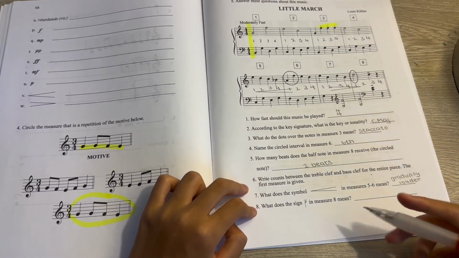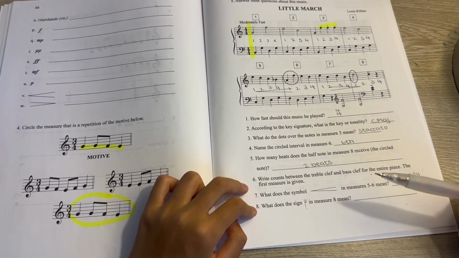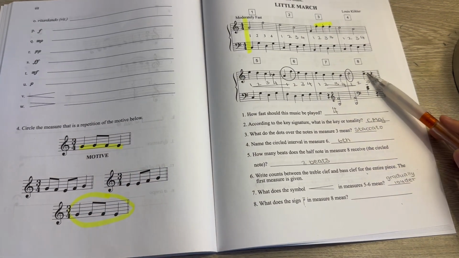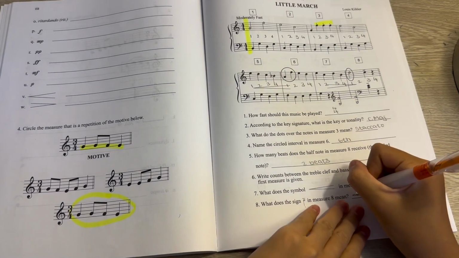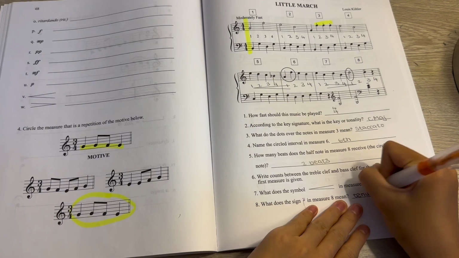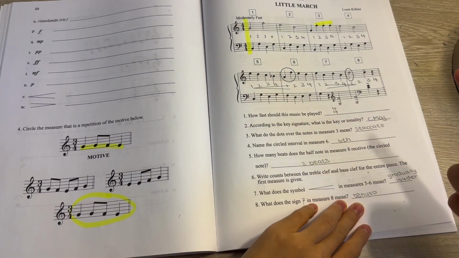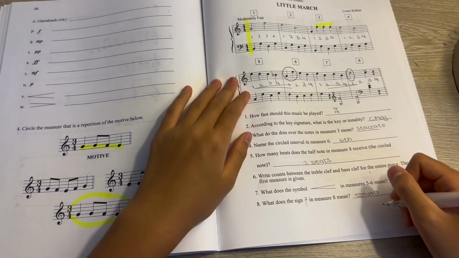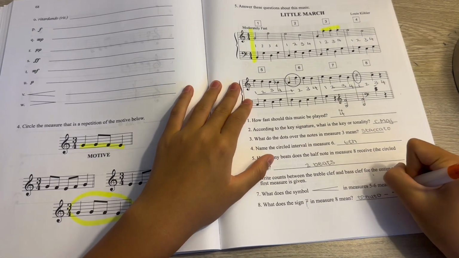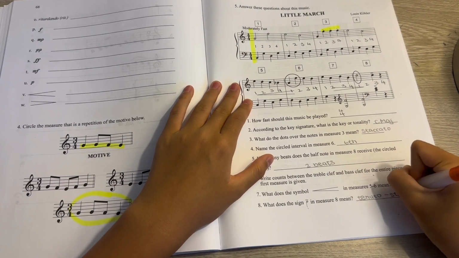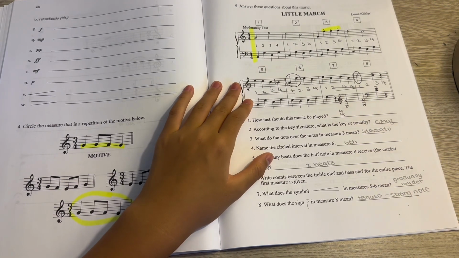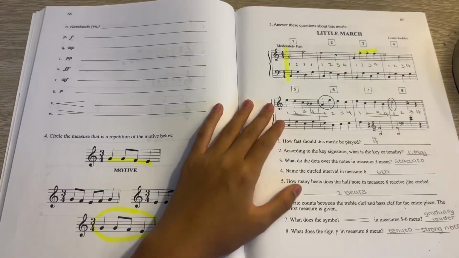All right. What does the sign in measure 8 mean? So it's right here, right? Well, those are called tenuto, right? Tenuto. Well, what do they mean? They mean we play them louder than regular notes, right? But they are softer than accented notes. So, strong note, we're just going to say that. Got it? Awesome.